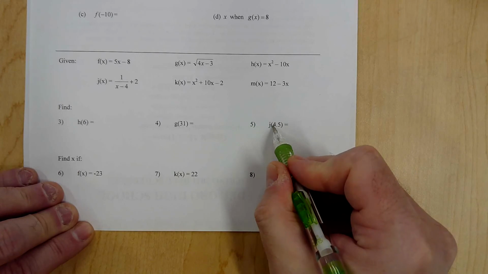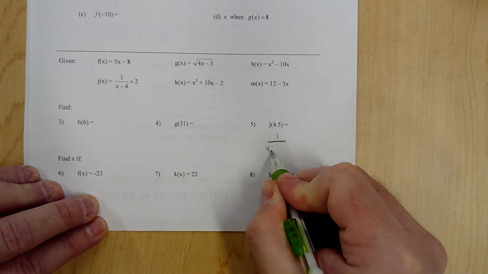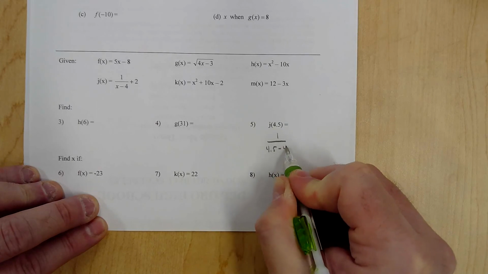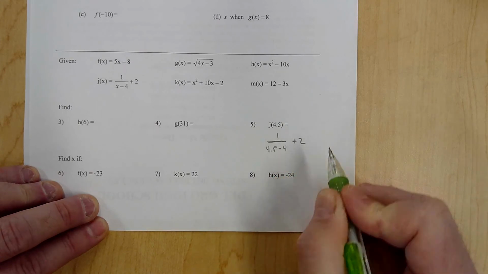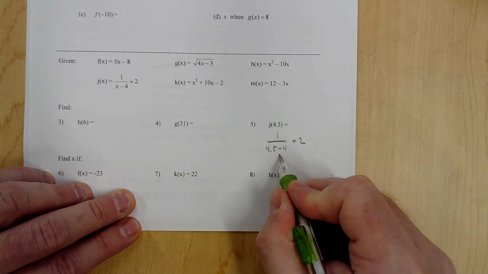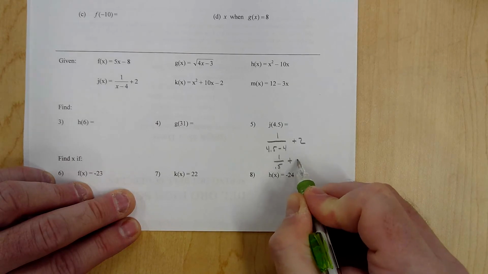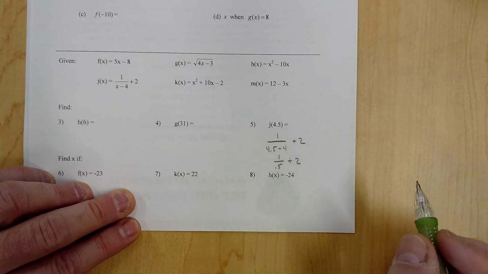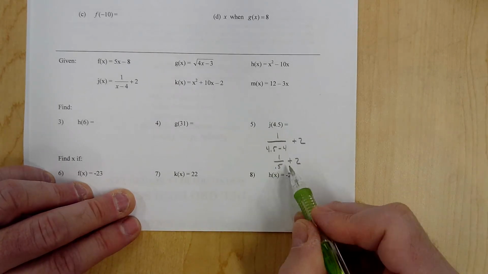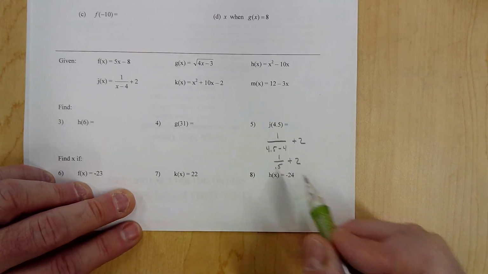But 5 down here, 4.5 plugged into this equation, J equation, a little tough. 4.5 minus 4 plus 2. And notice I'm staying away from a calculator here. 4.5 minus 4 is 0.5. Now, 1 divided by 0.5, if you don't have a calculator, is tricky for some of you. And I think you were probably taught that in 5th grade.